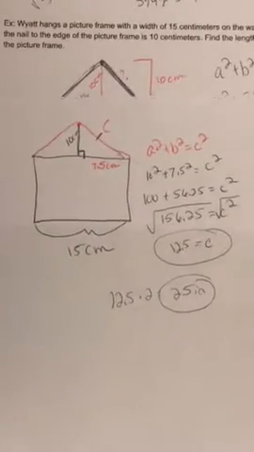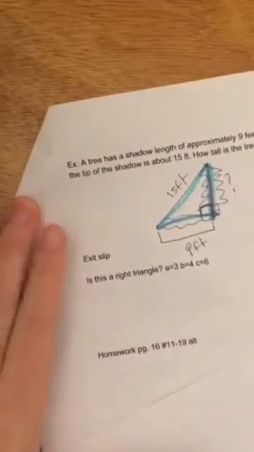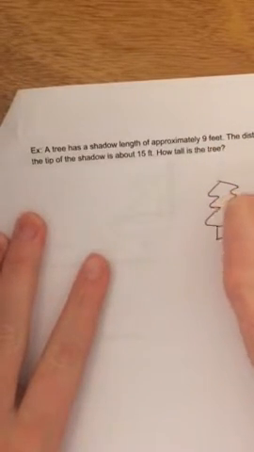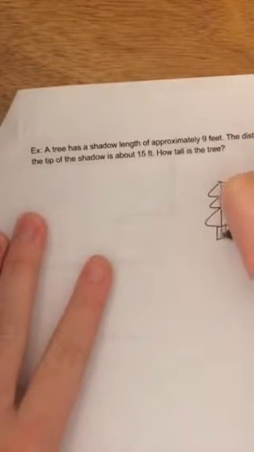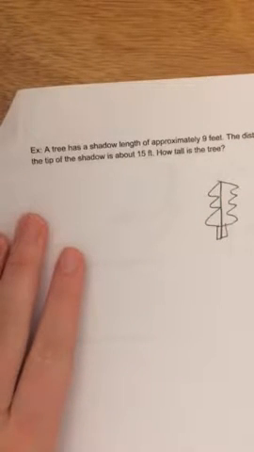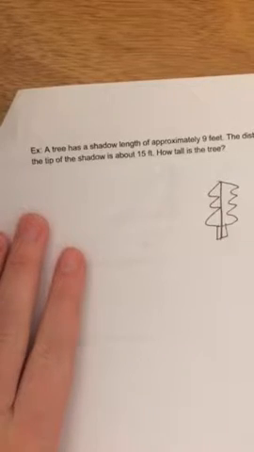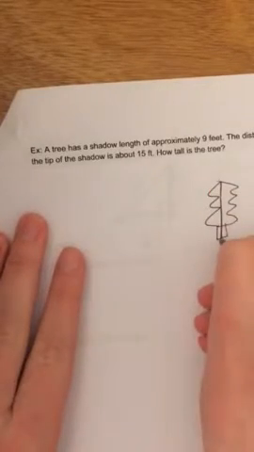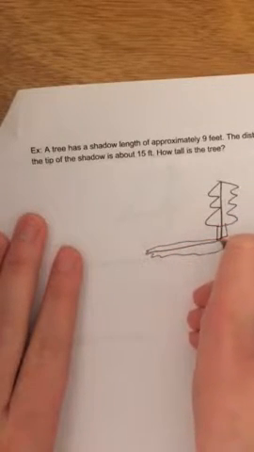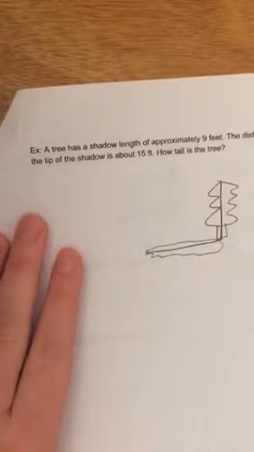All right, we got some more word problems here. So we have this tree and its shadow. Here's my cute little tree. It's not a very good tree, but you get the picture. I'm going to draw a straight line through it because that's going to be important here. It says the distance from the tip of the tree to its shadow. So it has some sort of shadow here. Again, I am not an artist, nor are you guys probably.